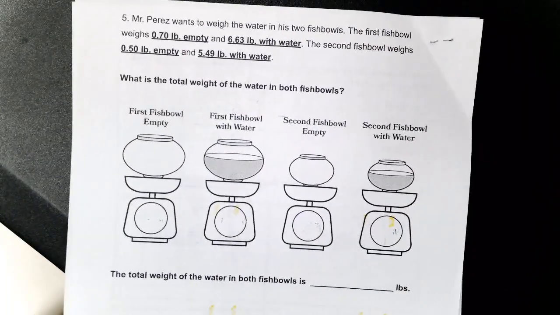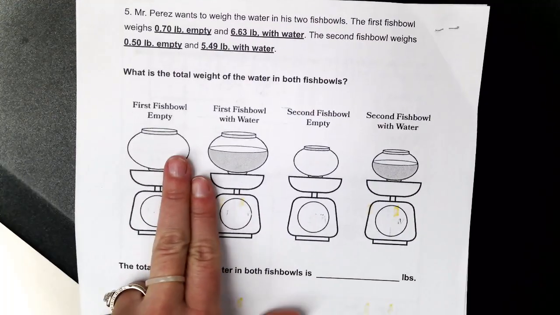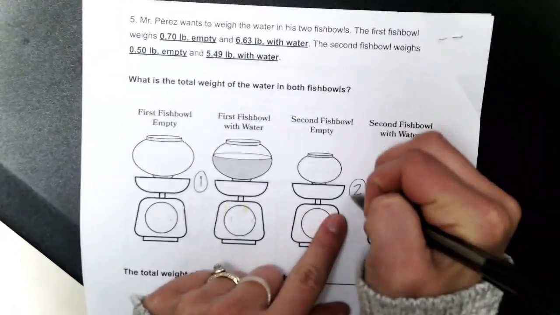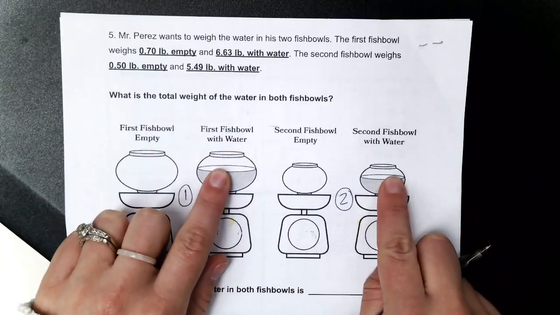And moving on to the very last page, Mr. Perez wants to weigh the water in his 2 fish bowls. So this is one fish bowl. This is fish bowl number 1. And this is fish bowl number 2. He wants to weigh just the water in these fish bowls.